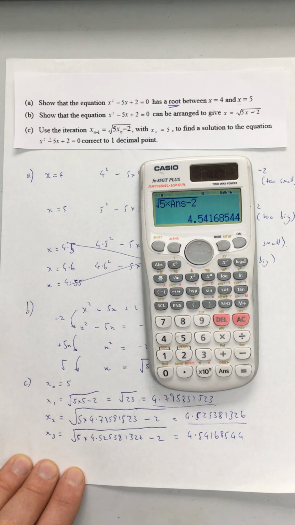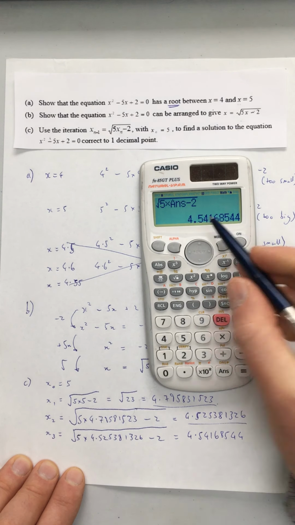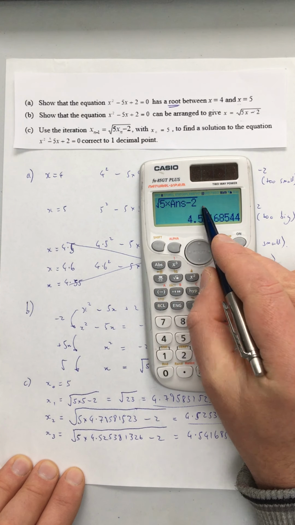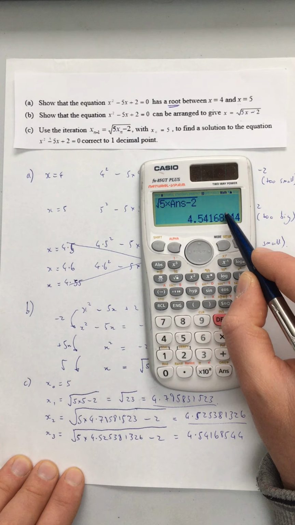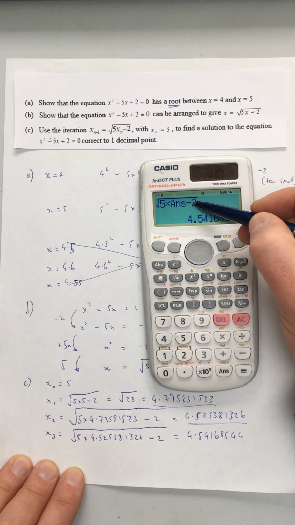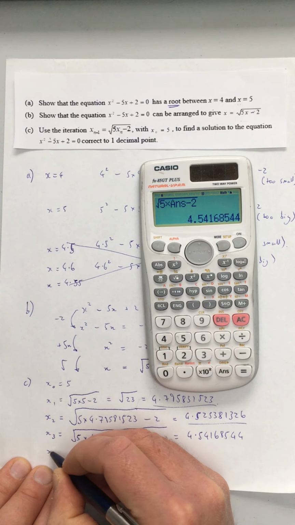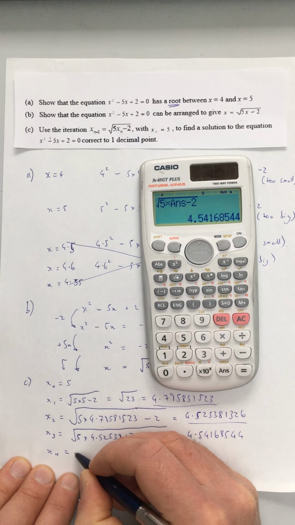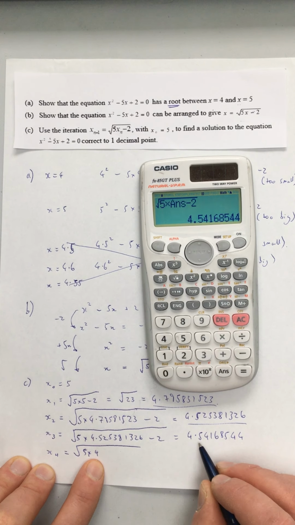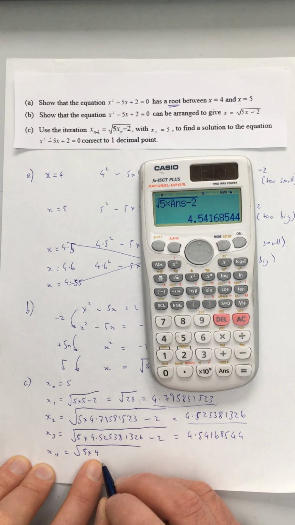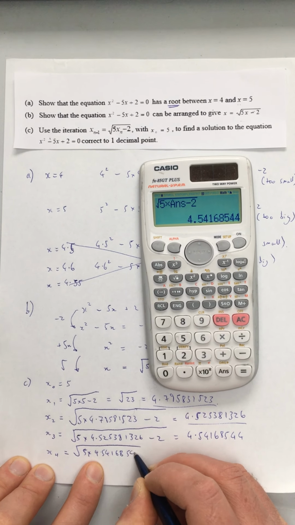Now the nice thing is, if I just press equals again, it will do this calculation again, but sticking that 4.54168544 back into the equation. So it will just generate, without me having to do all this work, it will do 5 times, so my ANS is now 4.54168544.